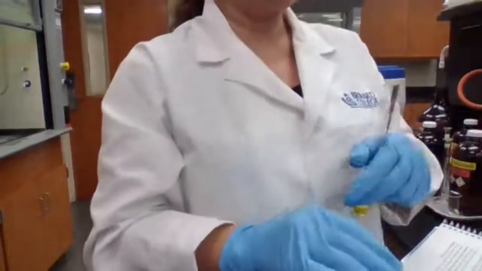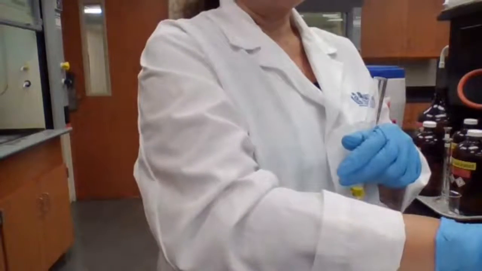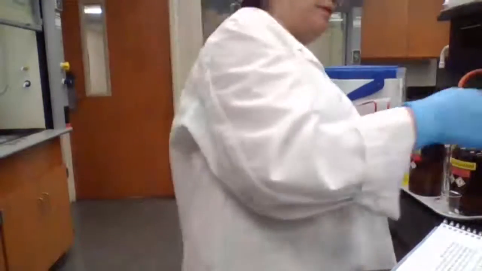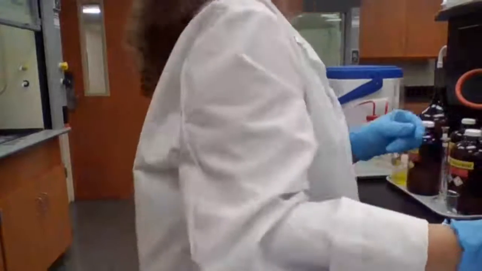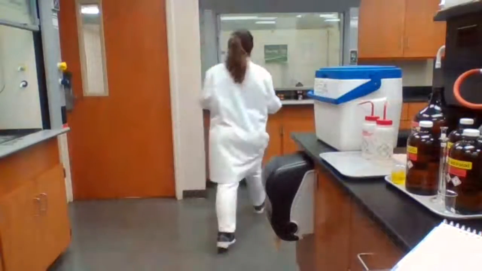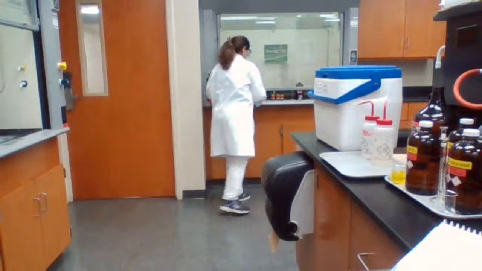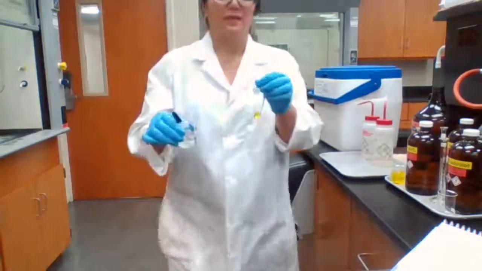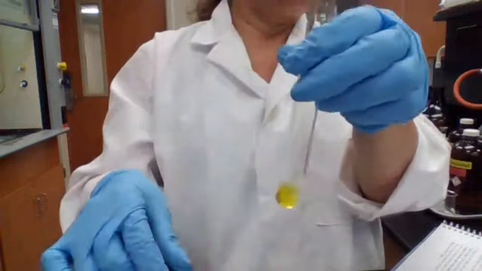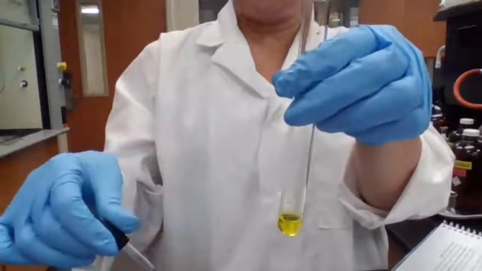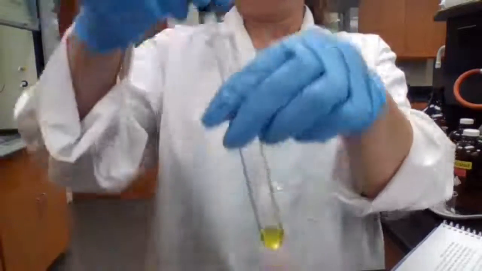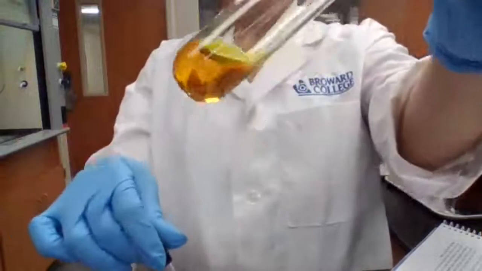And to this, we're going to add 3 molar H2SO4 dropwise, until you see the color change. So I'm adding H2SO4. Do you see the color change? Okay. Record the new color.